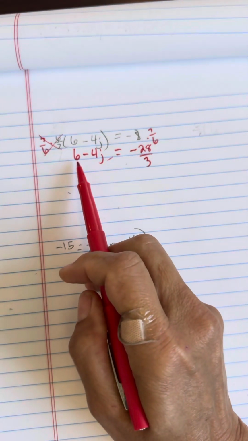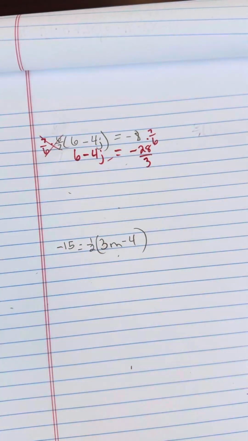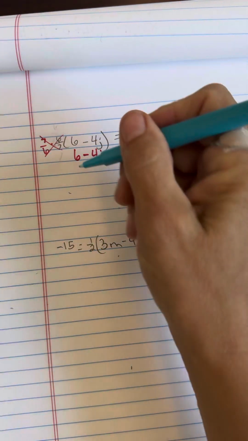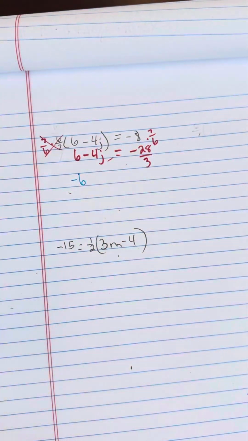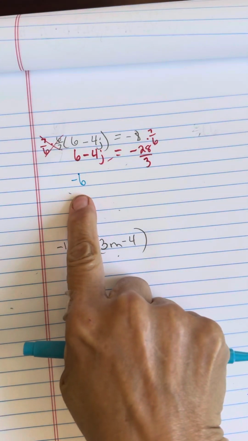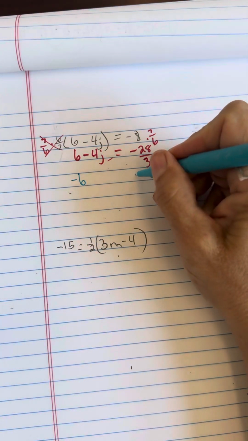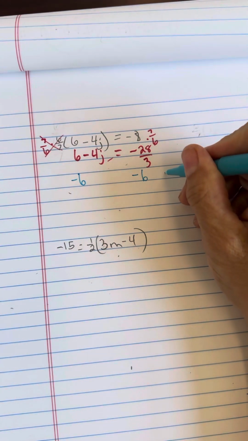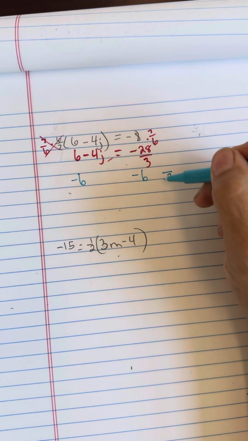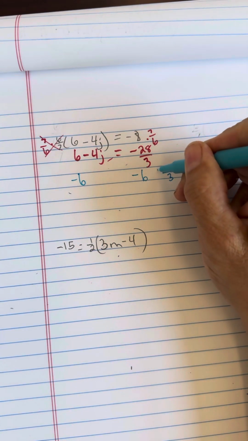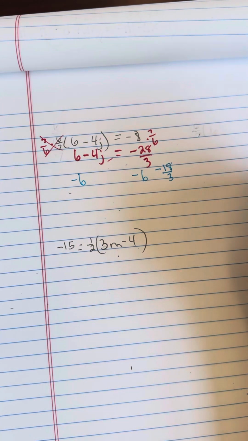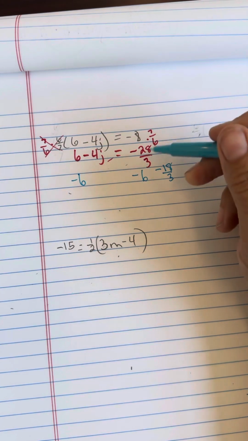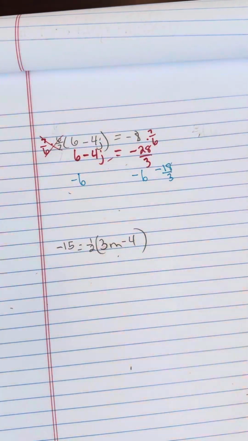So then, to get rid of the 6, we are going to do the opposite. So the opposite of adding 6 is subtracting 6. If you are doing this by hand, when you subtract 6, you need to have the same denominator. So our denominator is 3, and 3 times 6 is 18. So we're actually going to subtract 18, and then you can subtract those 2, which is actually going to be adding.